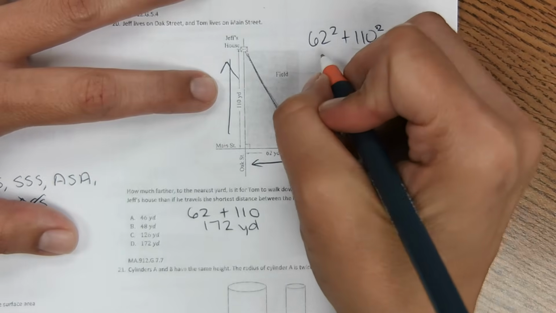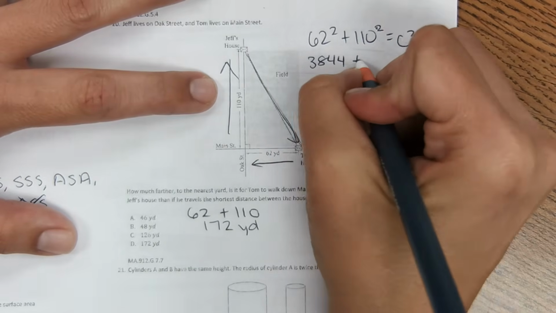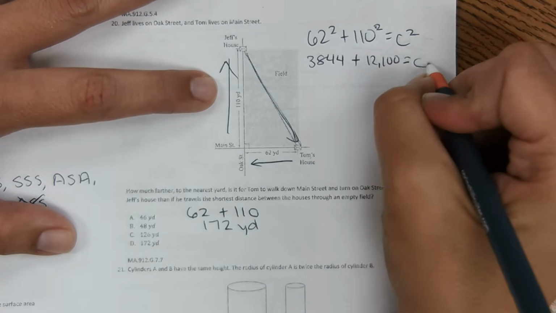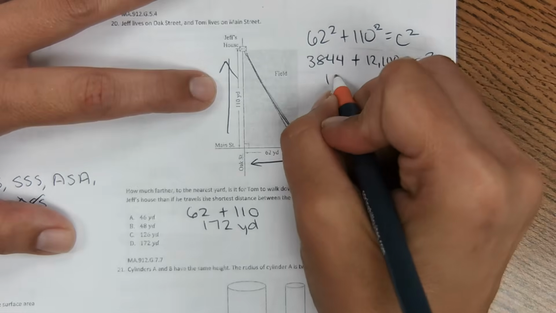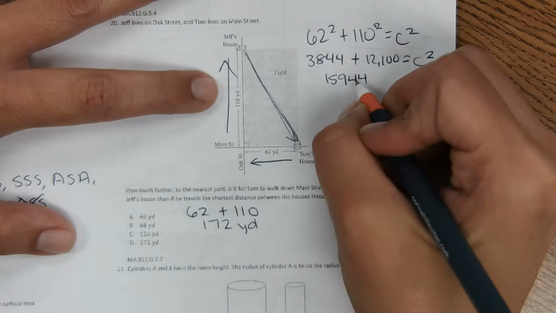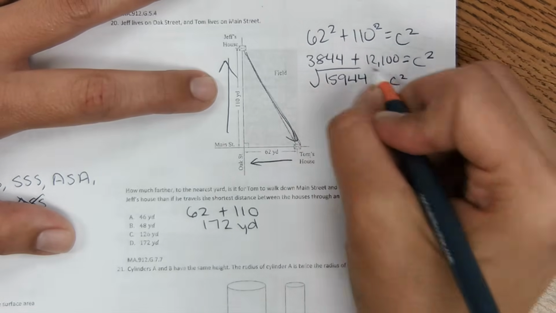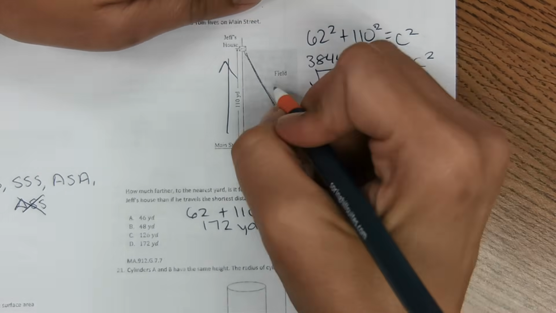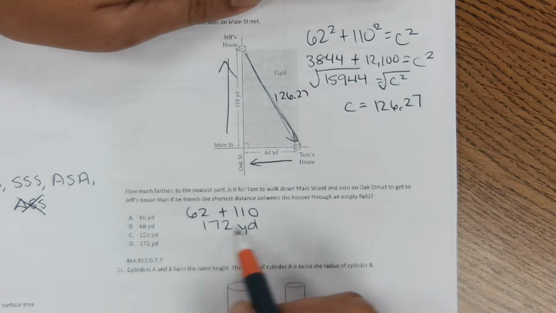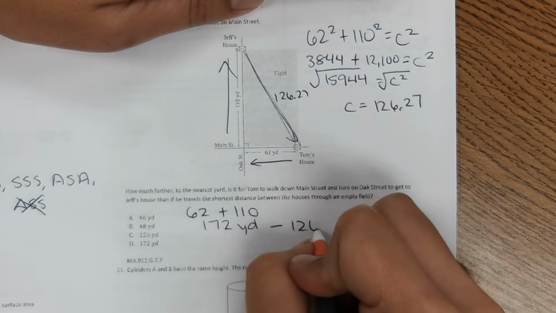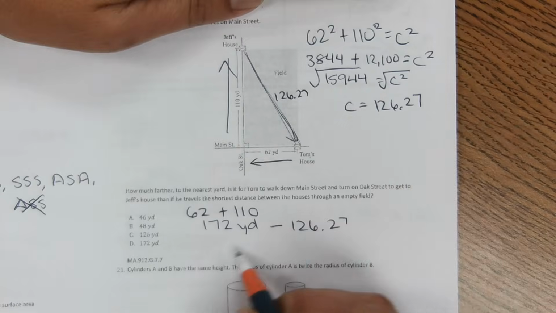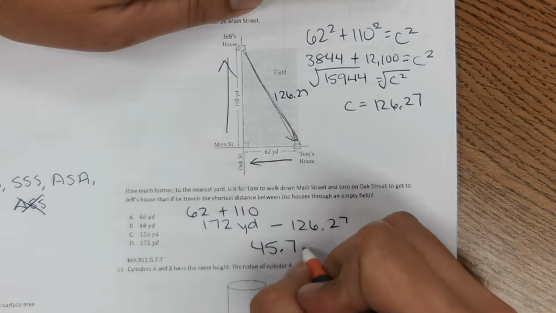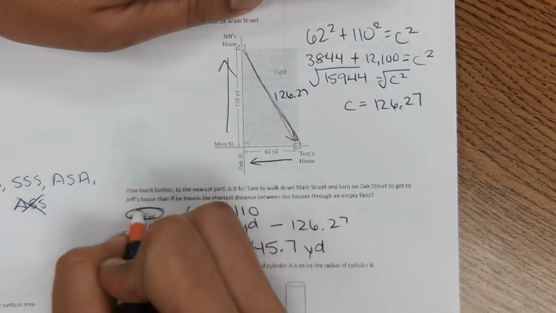62 squared is 3844. 110 squared, 12,100. I already did these calculations, so I'm just writing them down. Square root of this, c equals 126.27. So that's this length. Then the difference, subtract, and it comes out to 45.7 yards shorter. So that'd be 8.